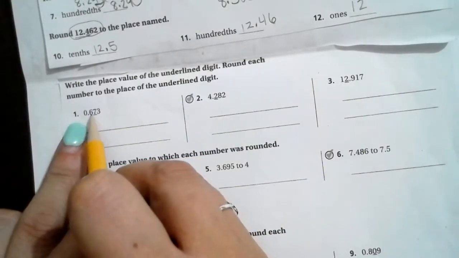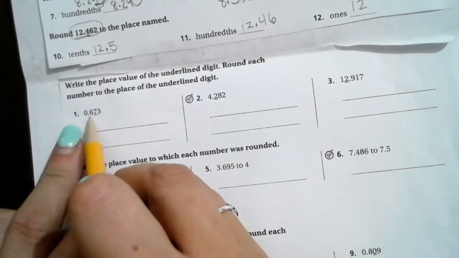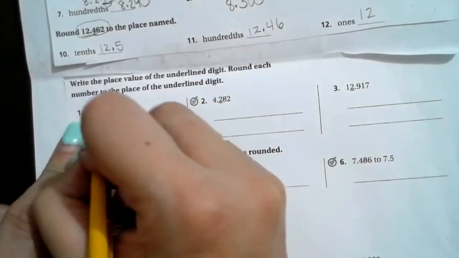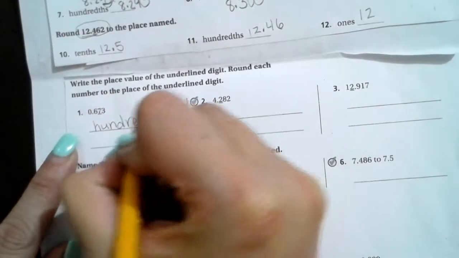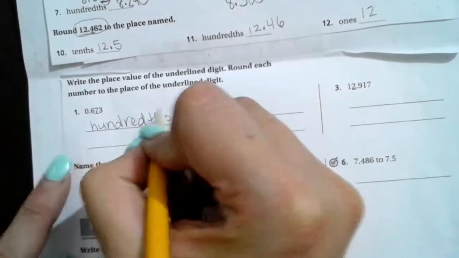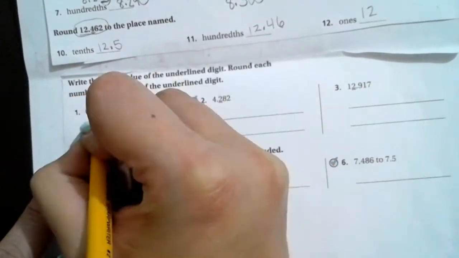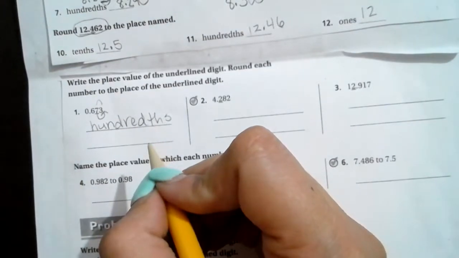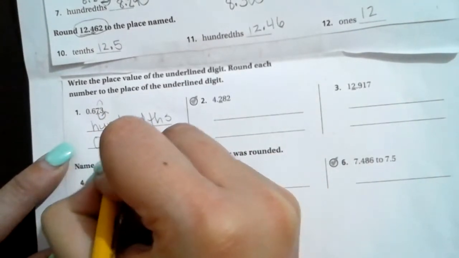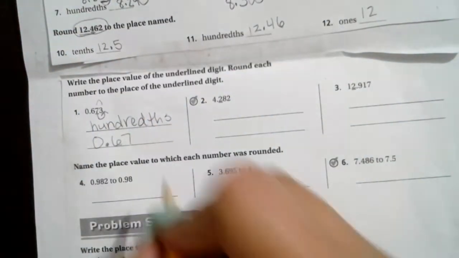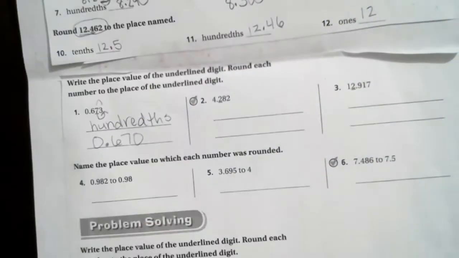This is my, well, that's ones. There's the decimal. Tenths, hundredths, so hundredths. Look near it. It's a 3. Does 3 raise that up? No, because 4 or less, let it rest. So it becomes 0 and 67 hundredths. And that 3 would just turn into a 0 or fall off.